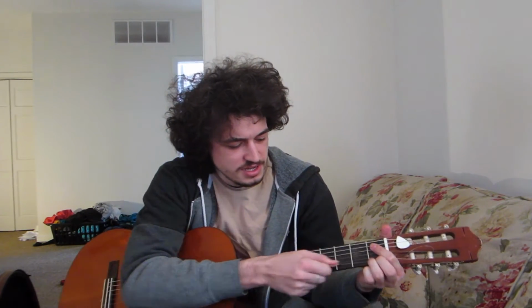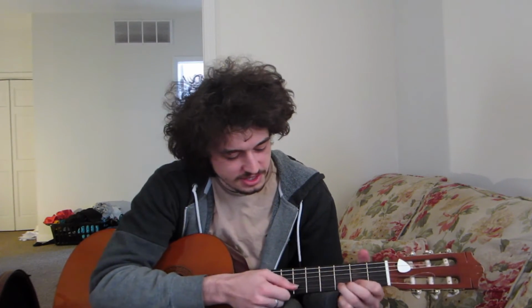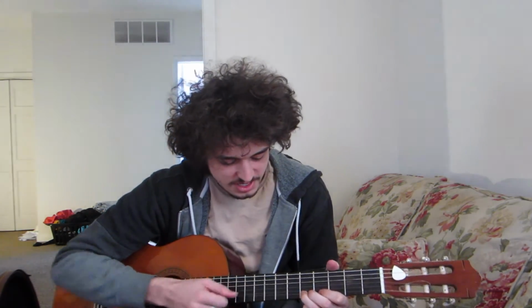Pick an E. I like to stretch out some of my strings before, because if I stretch them out sufficiently, then they don't go out of tune. But this is a pretty old guitar, so it doesn't always happen. But what else can I tell you?